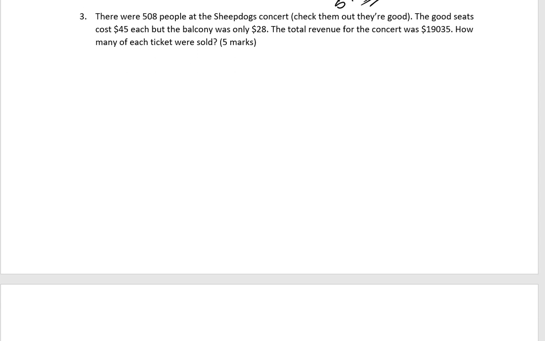508 people at a sheepdog concert. Yeah, check them out on YouTube. They're good. The good seats cost $45 each, but the balcony was only $28 per seat. The total revenue for the concert was $19,035. So how many of each ticket were sold? So again, pause the video if you want. Do that right now, but I'll keep going.